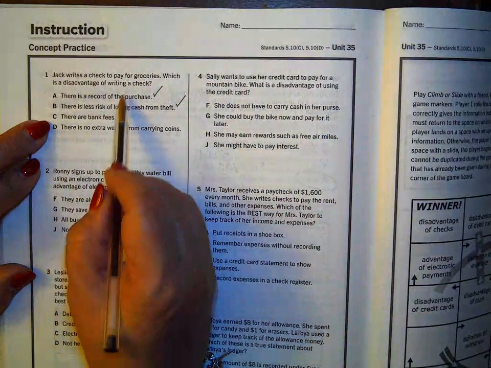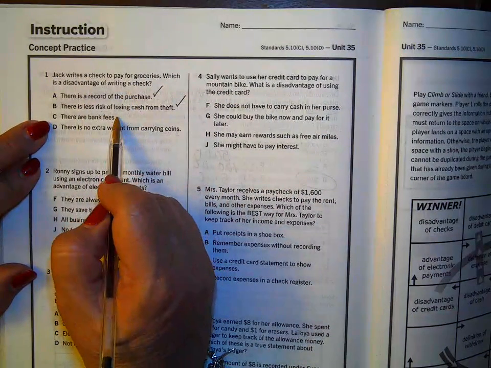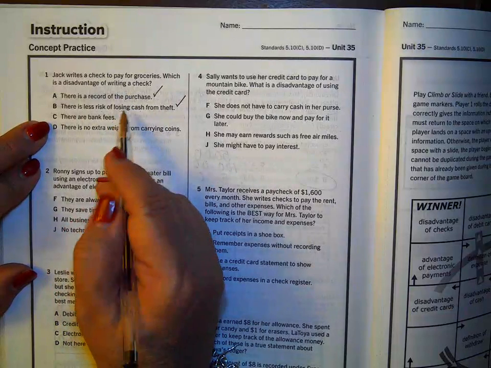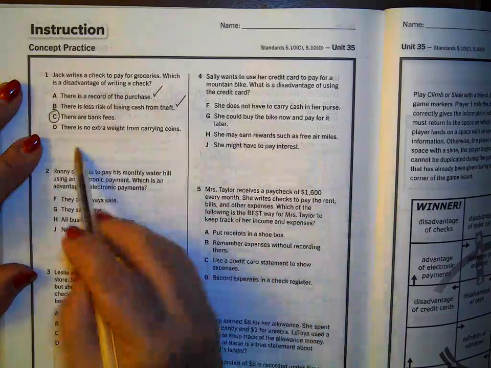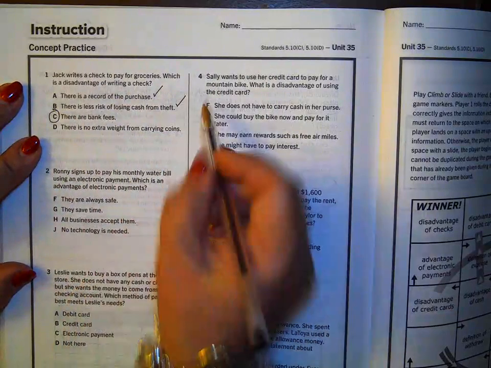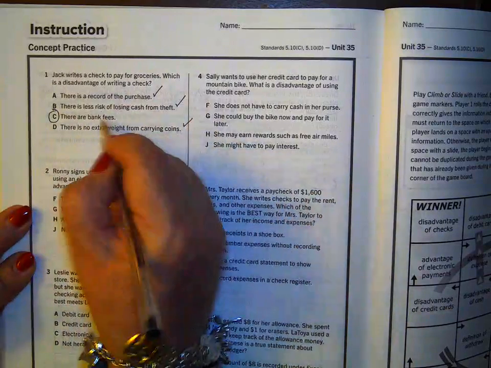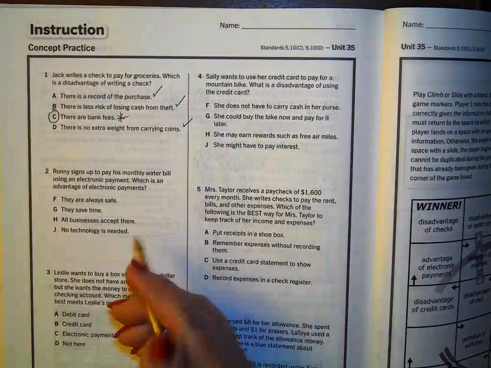So if you write the check and you don't have enough money in the bank, it's called insufficient or non-sufficient funds, and you can be charged. So you have to be very careful. There's no extra weight for carrying coins. That's an advantage. But this is the disadvantage. You got to make sure that money's in the bank.